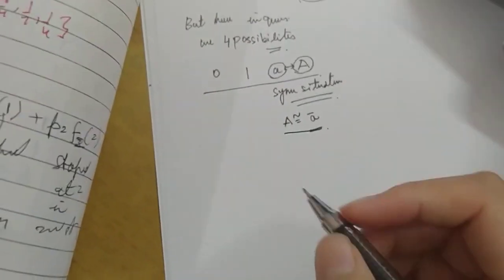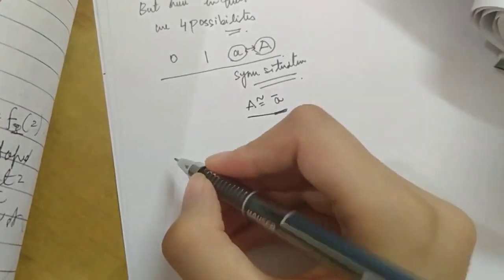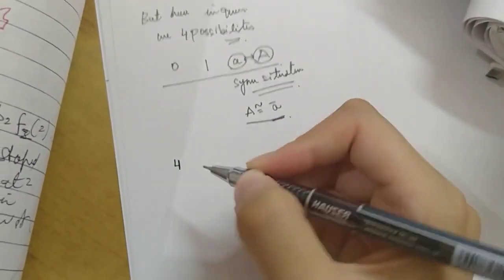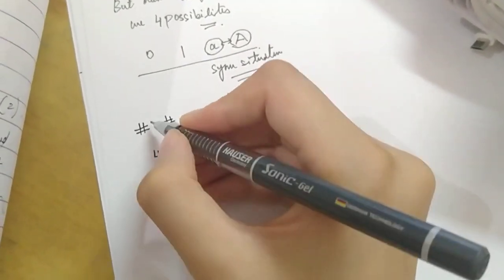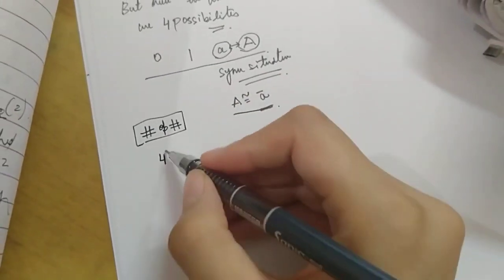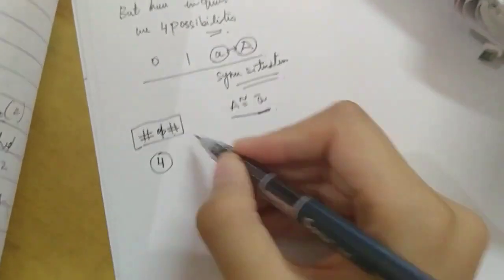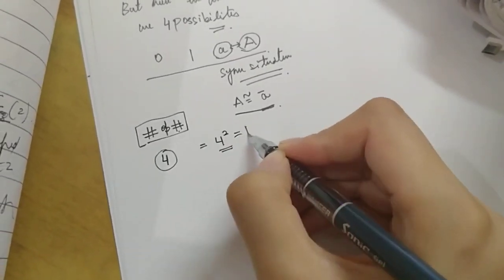For clear understanding, let's construct a table. As we have four options and we are going to evaluate a binary operator, say any operator, and we have two hashes, then total possibilities are 4 squared, that is 16.